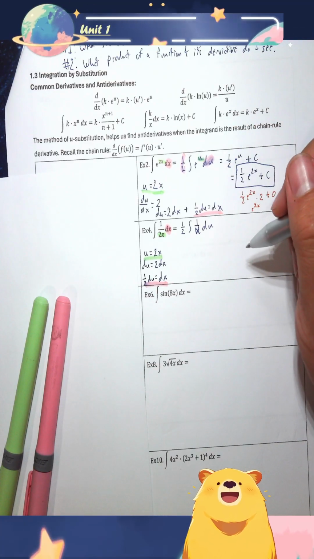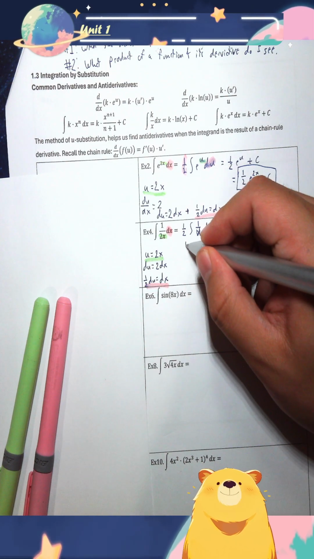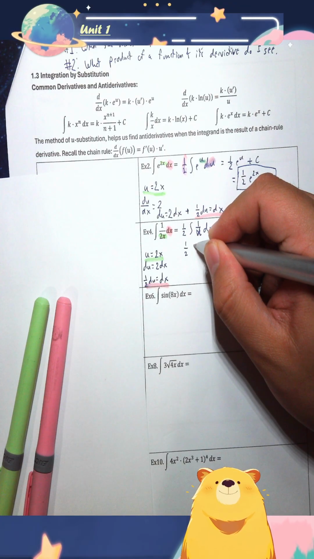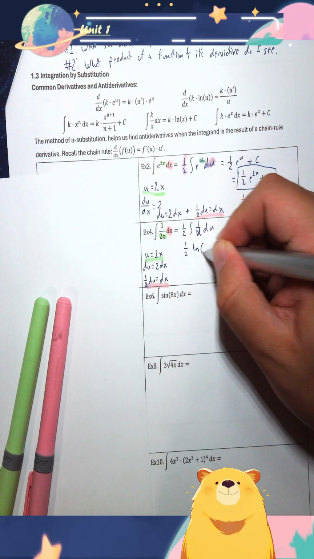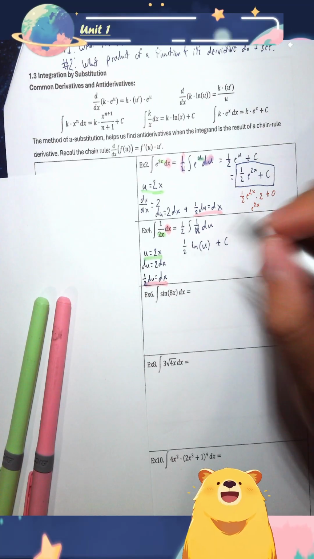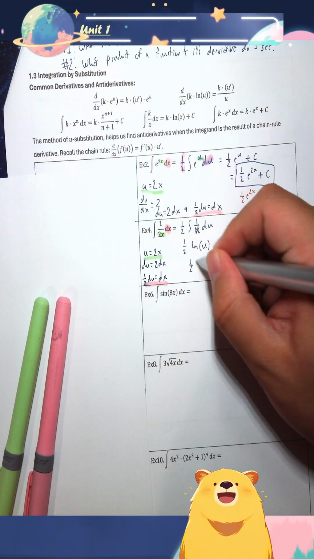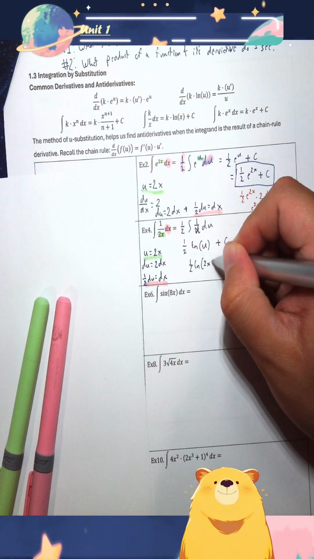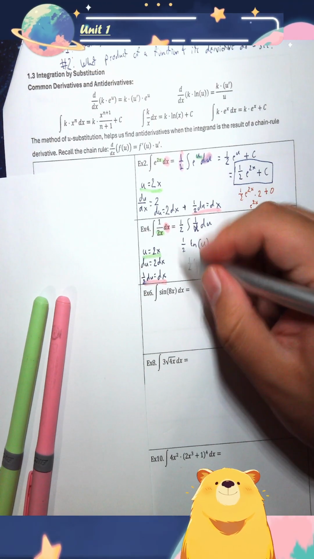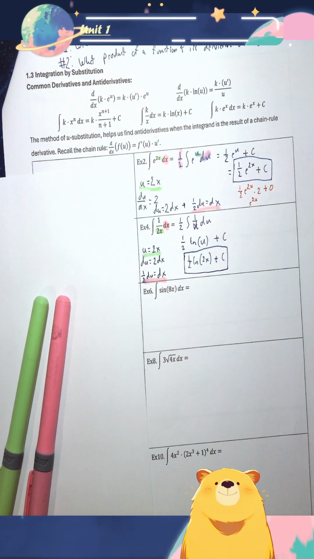So from here, we can rewrite that to be 1/2 ln of u, then plus c. And then we replace u with 2x, because that's what we had initially. And that would be our final answer.